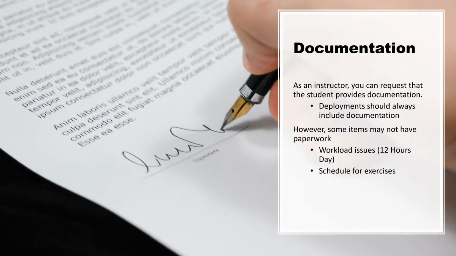Finally, if a student receives orders, then you can request paperwork as documentation. Any deployment should always include orders that can be used as documentation. However, if a workload issue is causing students to work 12-hour days and miss class, paperwork may not be created for this type of issue.